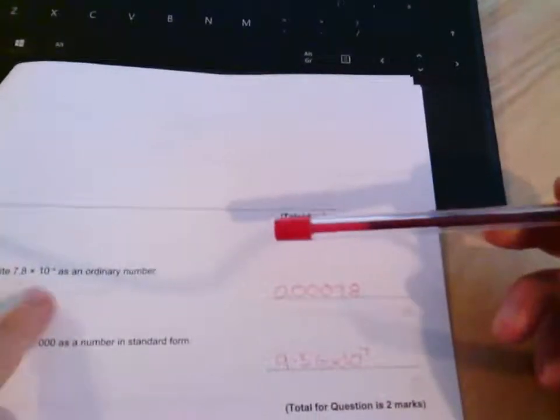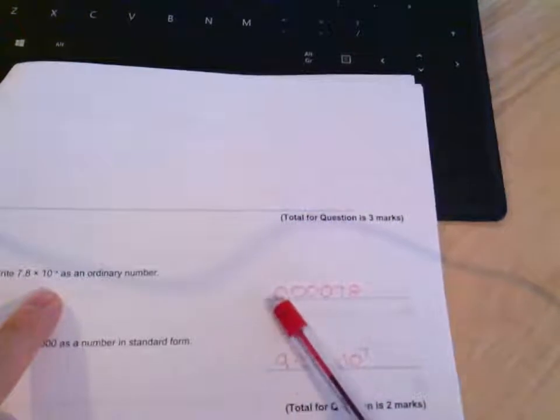For question 8, we have some standard form. We're asked to write 7.8 times 10 to the negative 4 as an ordinary number. That means it's going to be a very small number. And if I'm looking at where my decimal point now is compared to where it was before, it has moved 4 times. So I've divided by 10 four times in order to get my answer of 0.00078.